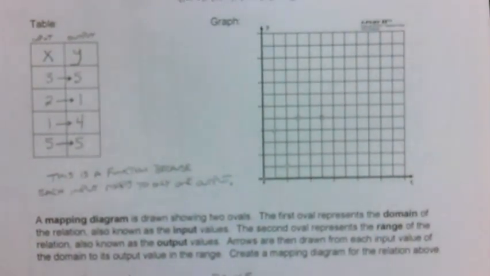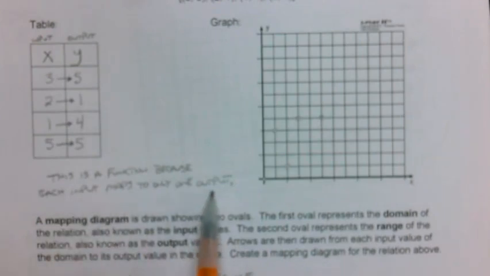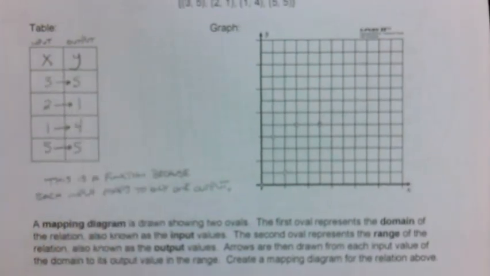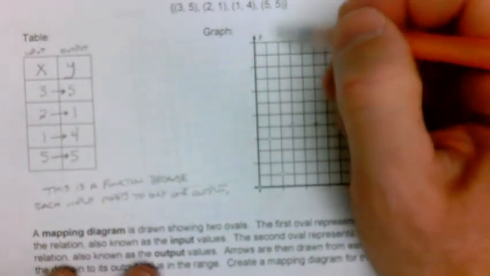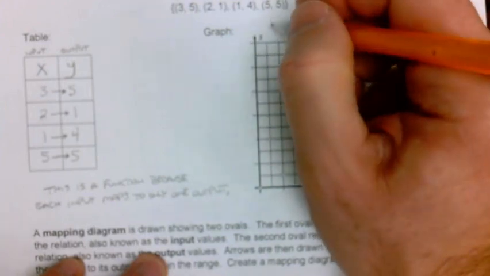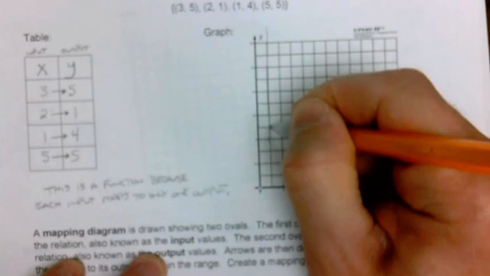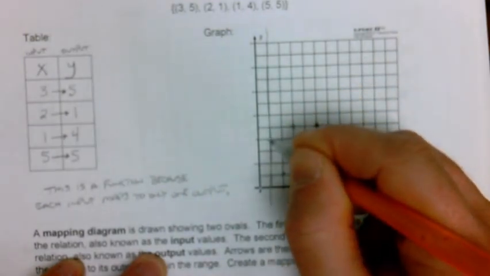If we look at one of our earlier examples, this example right here, we said this is a function because each input maps to only one output. Every one of these inputs maps to only one output. That means if I draw vertical lines, I'm only going to hit the relation in one spot. This vertical line hits the relation only once right here.